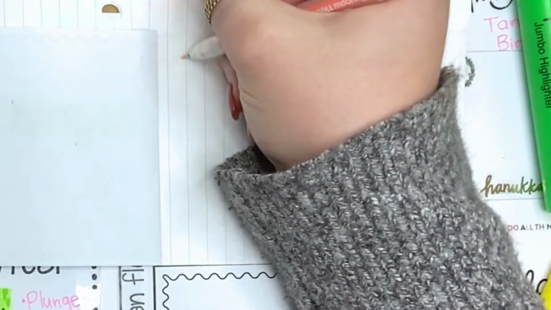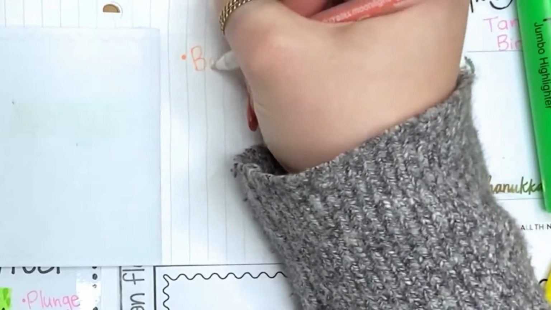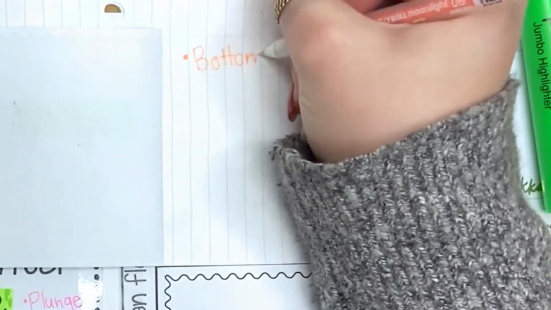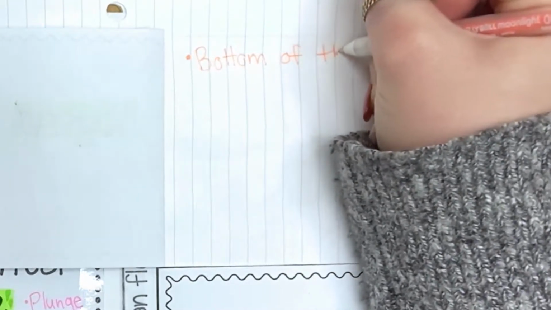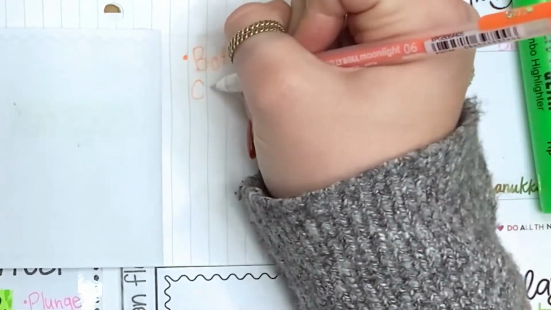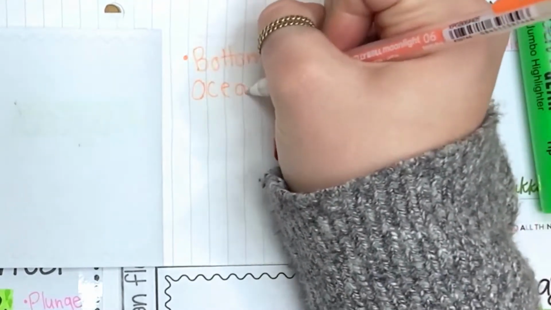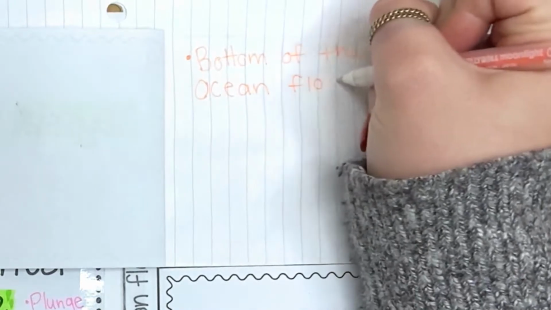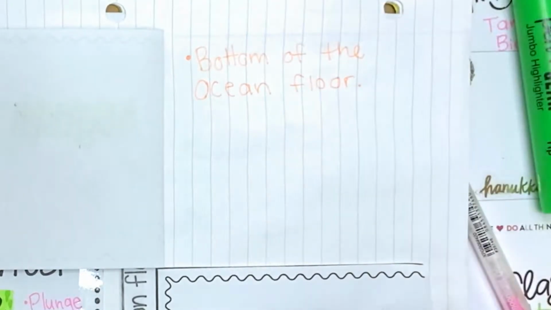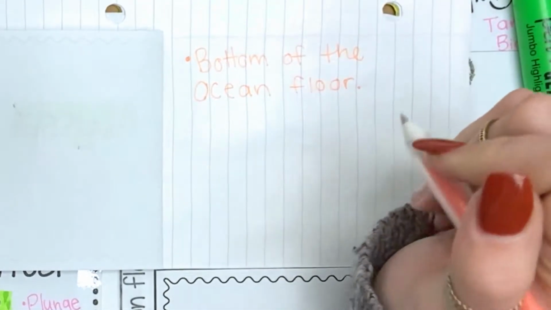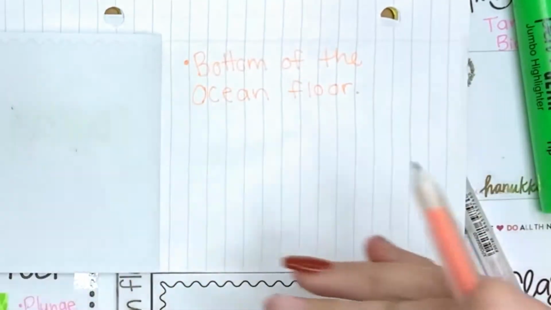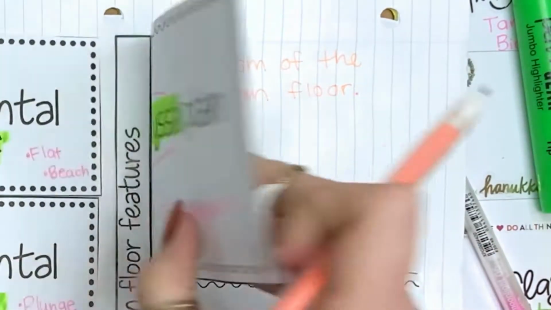So, the abyssal plain. Let's fold back the abyssal plain flap. Okay, the abyssal plain. It is the bottom of the ocean floor. When you think the bottom of the ocean, what you're thinking of, flat, nothing there, unknown, is the abyssal plain.